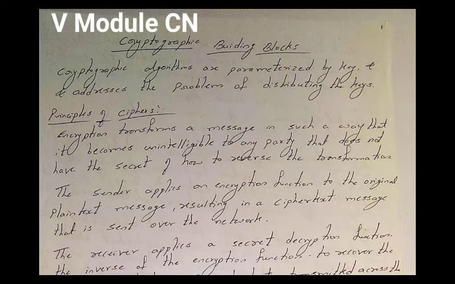So now we are going to study some of the cryptographic algorithms which are parameterized by keys and address the problem of how you are going to distribute the keys. So now the question here is, what do you mean by the key, what do you mean by the algorithm, what do you mean by the cipher text, what do you mean by the plain text, what do you mean by encryption, what do you mean by decryption? Is it clear? So a lot of these terminologies are there. So first we are going to see what you mean by the cipher text.